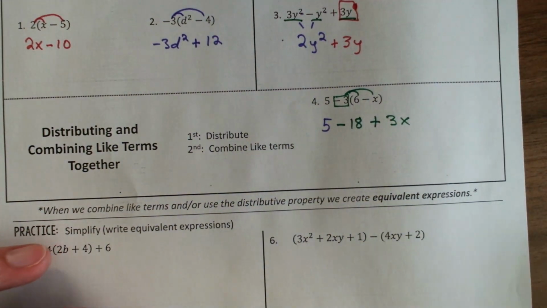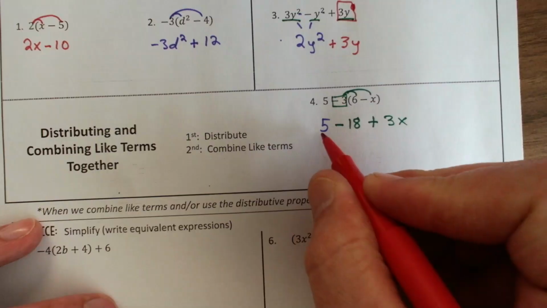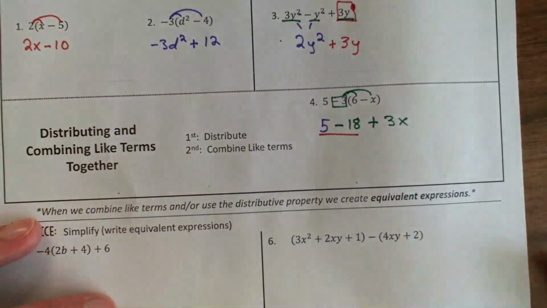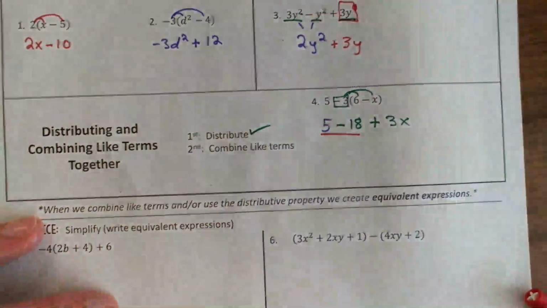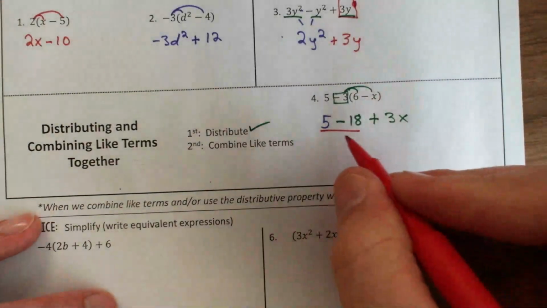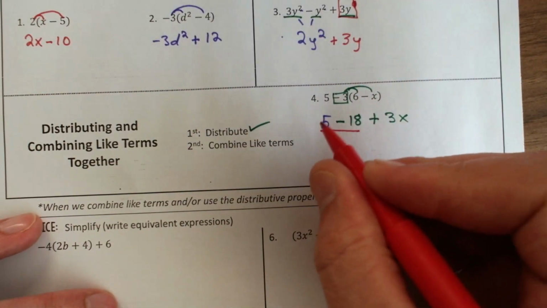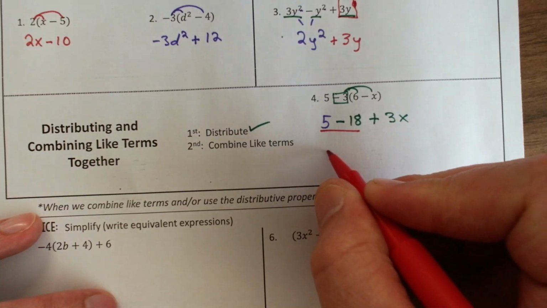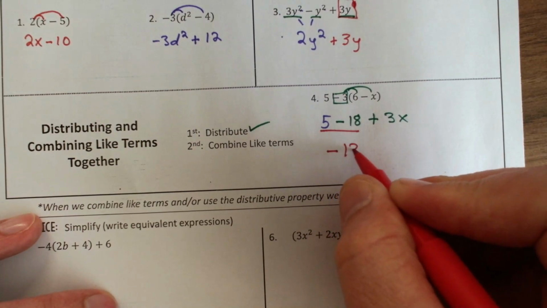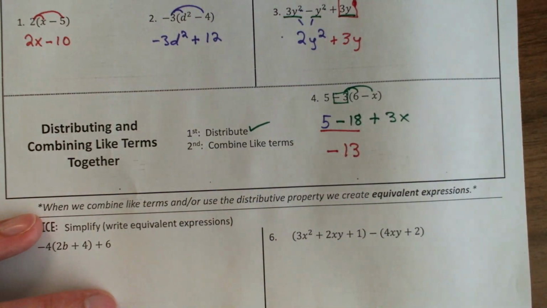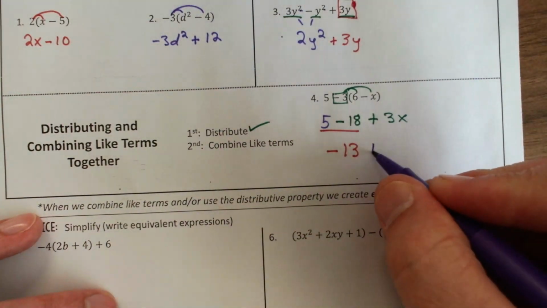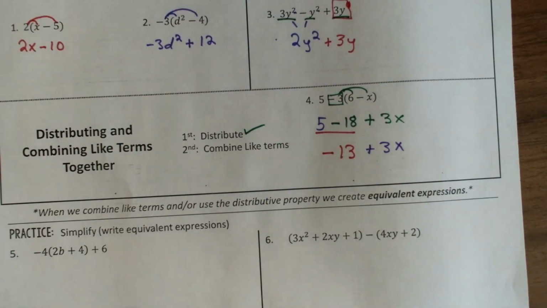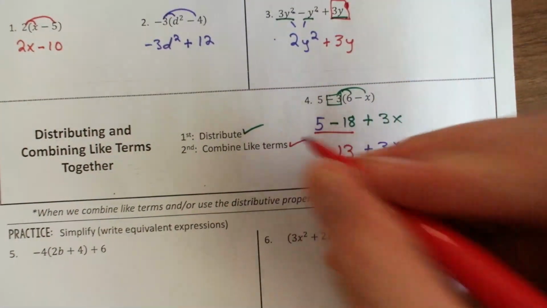Now I combine like terms. Here I have 5 minus 18. I can combine these terms. The green part's distributing. I got that done. Sorry. I can combine these terms. If I have 5 of something and I take 18 away, I am negative 13. And nothing happens with that 3x, so it's just going to hang out. Plus 3x. Now I have combined like terms.